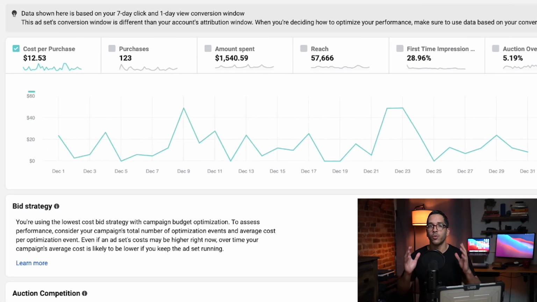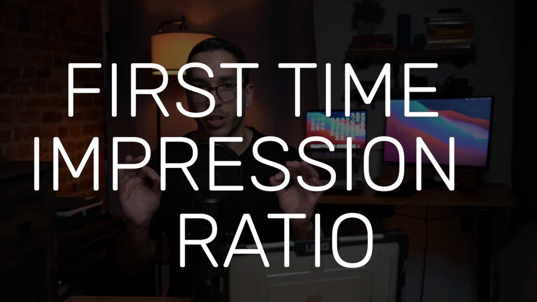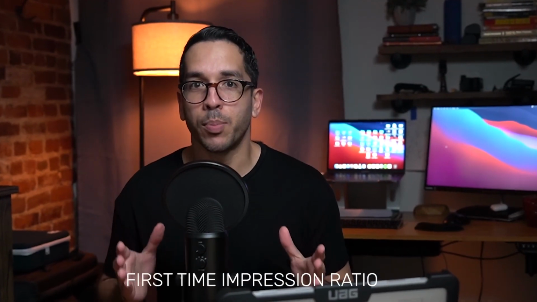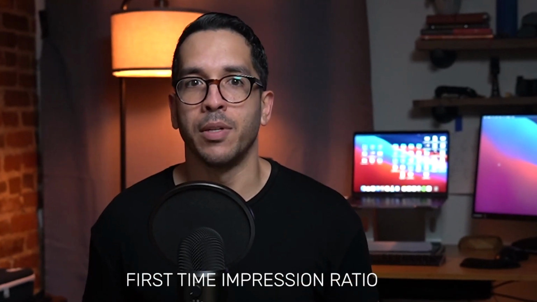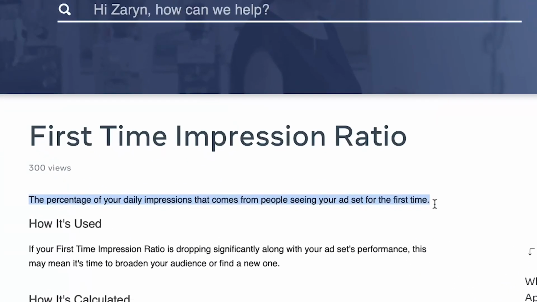Now, I won't give you a complete walkthrough of this entire section, but the one extremely important thing that you need to pay attention to here is first time impression ratio, as this is an indicator that can help you determine when the optimal time is for you to make campaign optimizations. If you aren't familiar, the first time impression ratio is the percentage of your daily impressions that comes from people seeing your ads in the ad set for the first time.